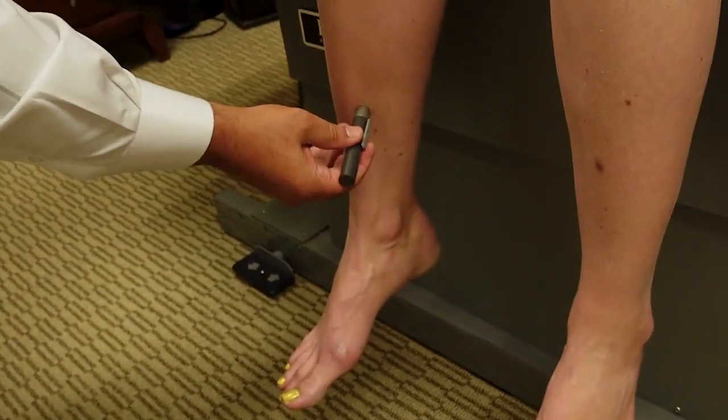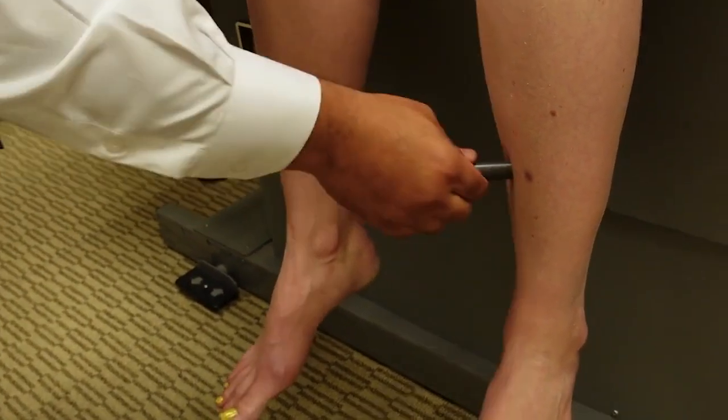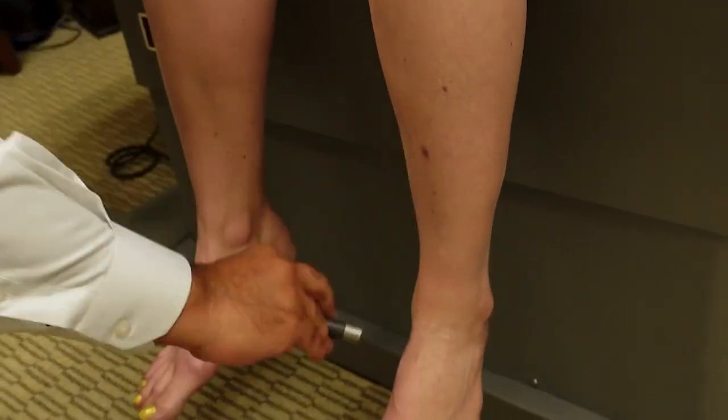Then you can see me do the monofilament test, and with the monofilament test you want to see if that thin monofilament is perceived throughout the feet.